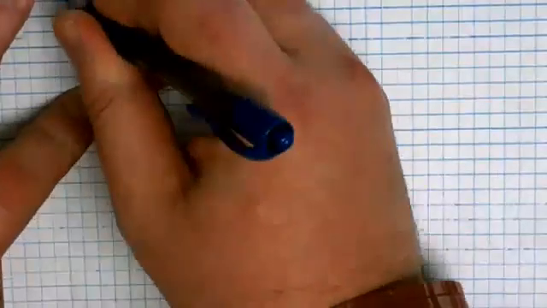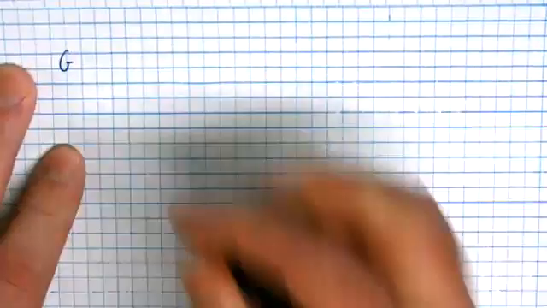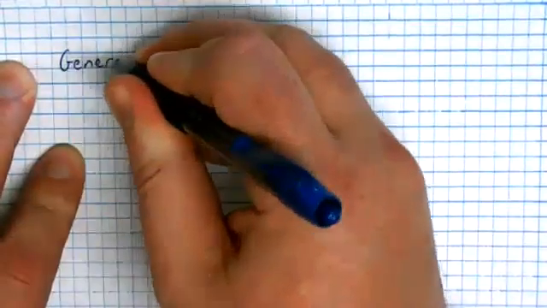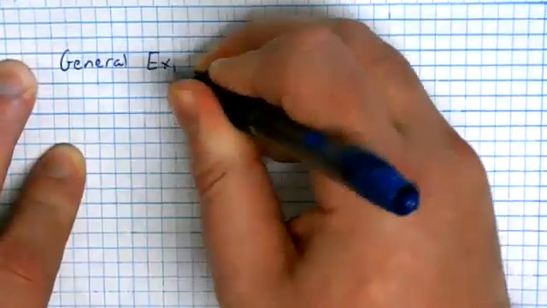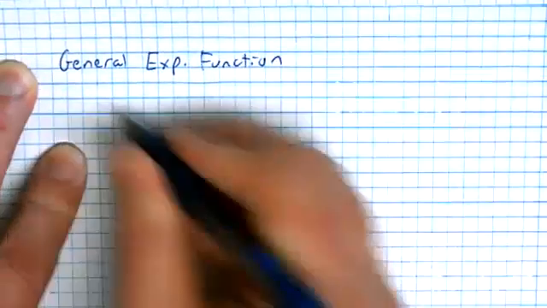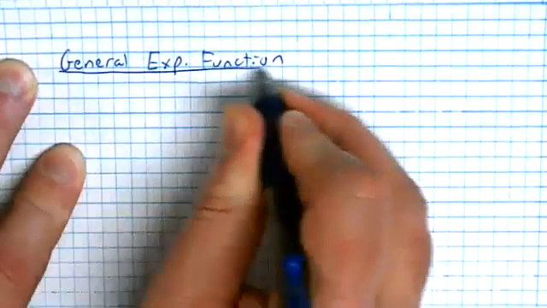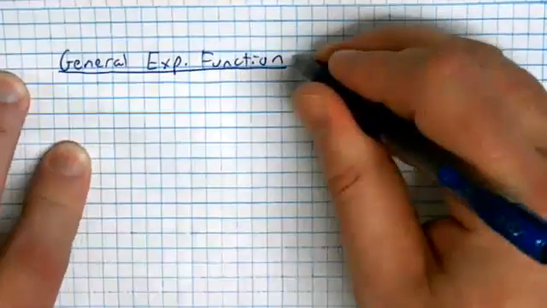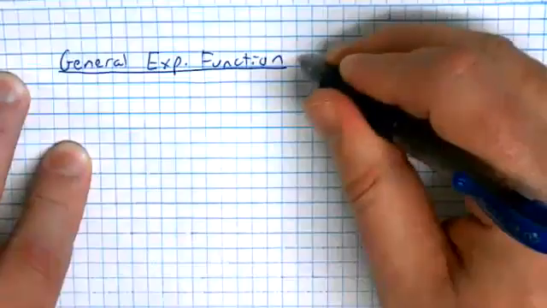So we've been dealing with the more basic exponential function. We're going to deal with the more general exponential function now. Before we just had f of x equals b to the x.